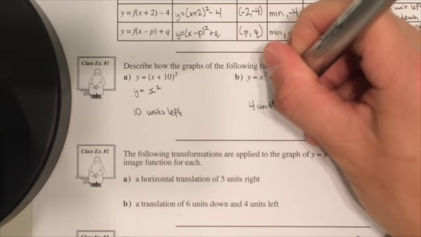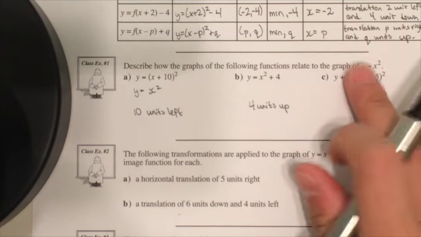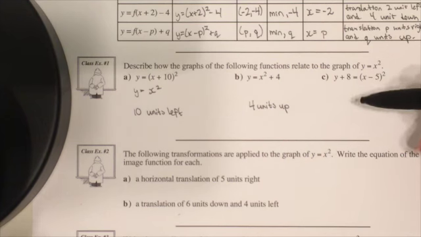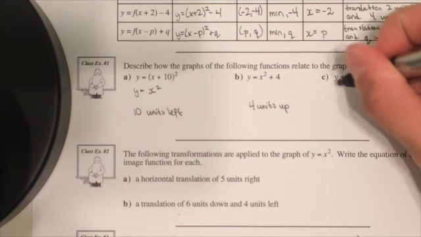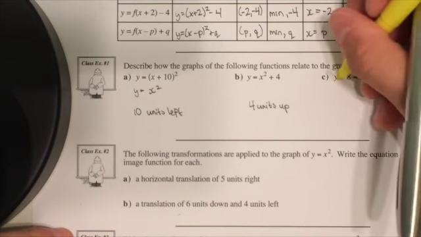Yeah, this is more of a challenging one, but I'm going to let you guys figure this out. If you have questions on this one, make sure you ask me this question in class. Okay, so this is class example number 1.